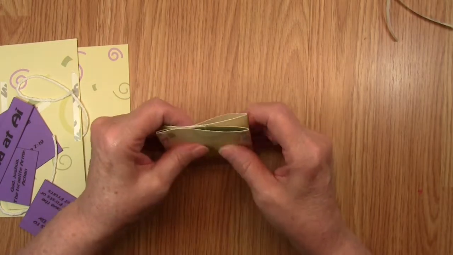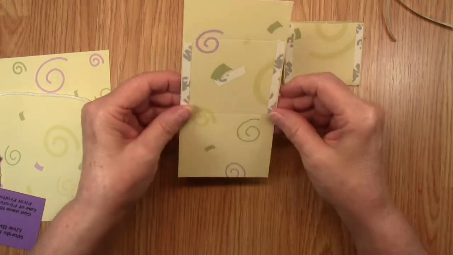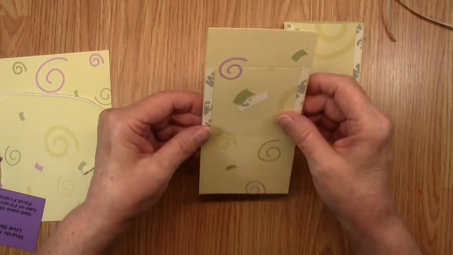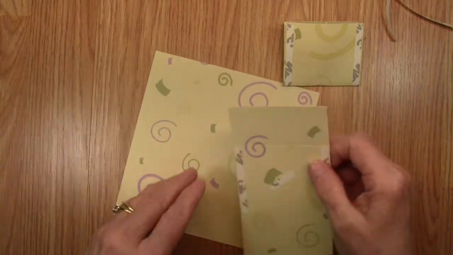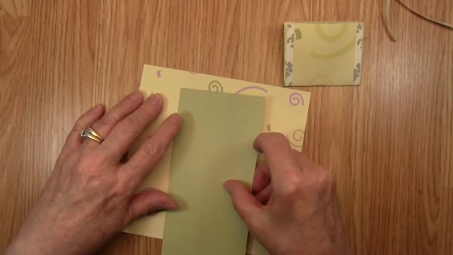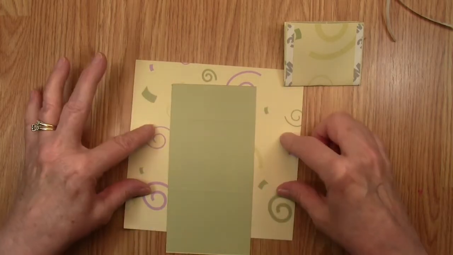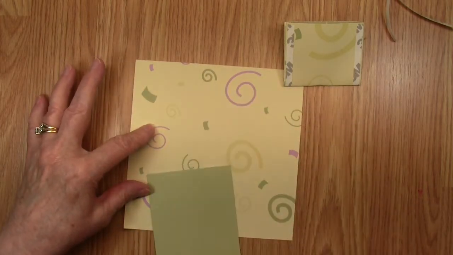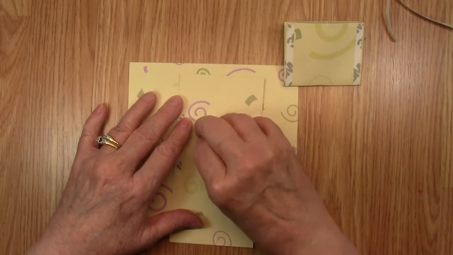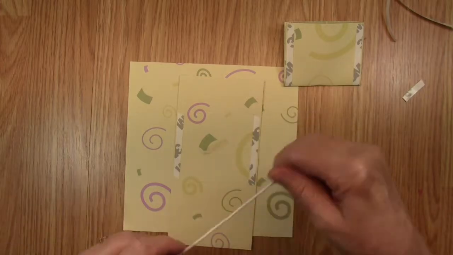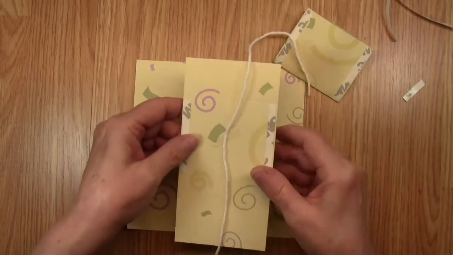And now let's go on to our pocket cover. And that is our 3 by 6 inch strip. Now the tape is going to go on our base page in the center of our base page. This section is going to be in the center of the base page. But before we do that, we want to attach our string in the center with that little tape.